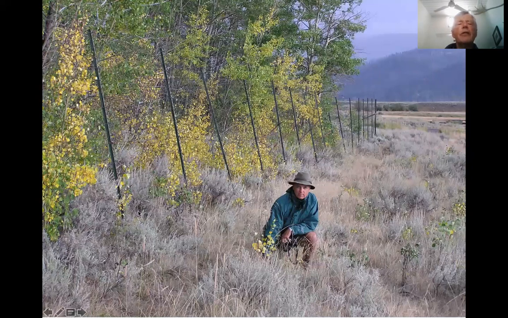So here is an experiment, an exclosure that was done in the Lamar Valley of Yellowstone, where a small patch of this grassland habitat was enclosed to keep the elk out. And you can see the effect is very, very obvious.